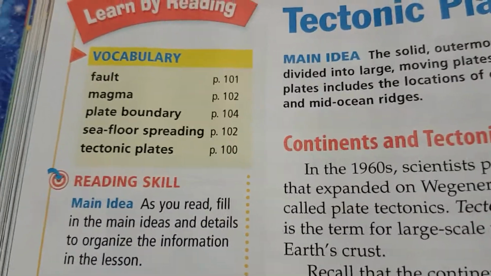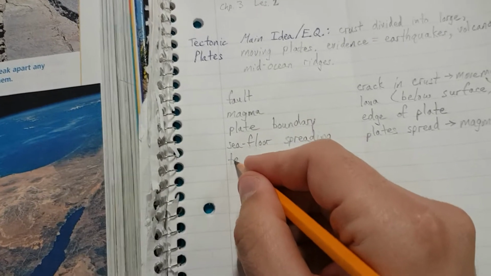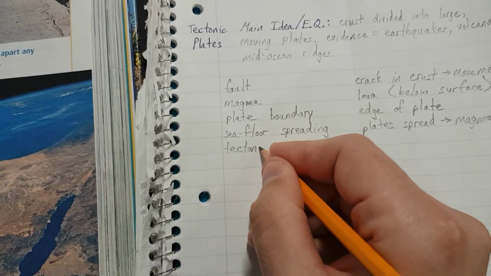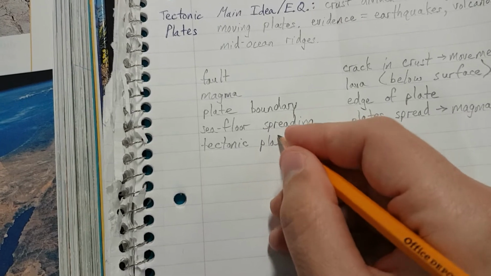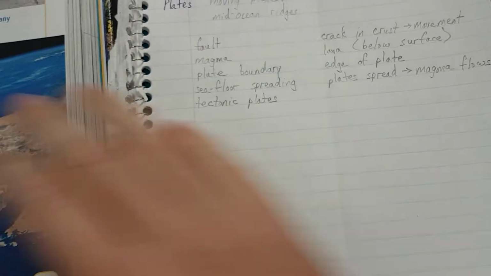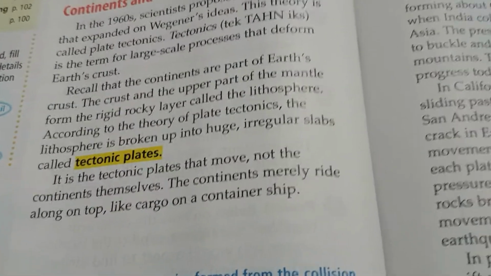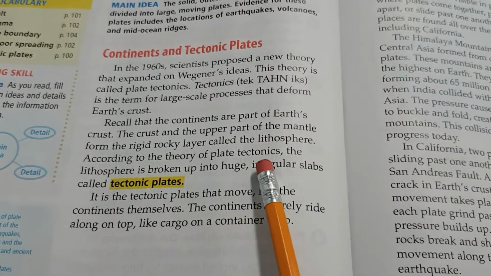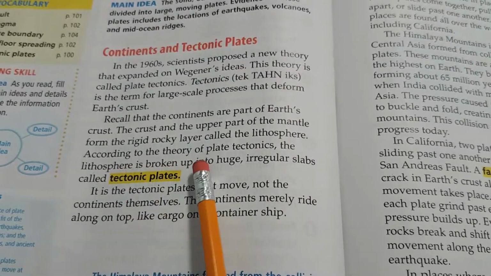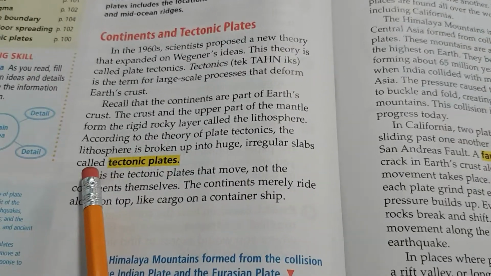Last one, tectonic plates, T-E-C-T-O-N-I-C, plates, P-L-A-T-E-S. That's on the first page here. Go back to the start of the sentence. According to the theory of plate tectonics, the lithosphere is broken up into huge irregular slabs called tectonic plates.